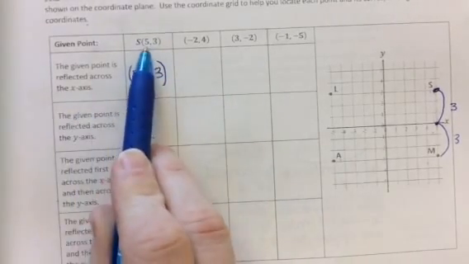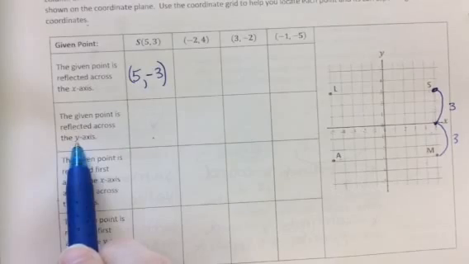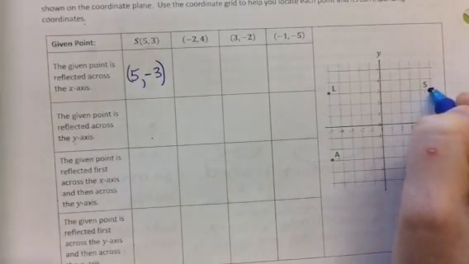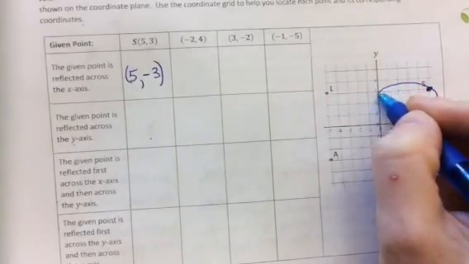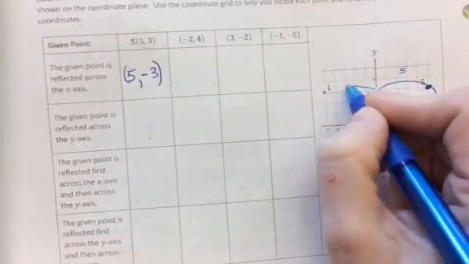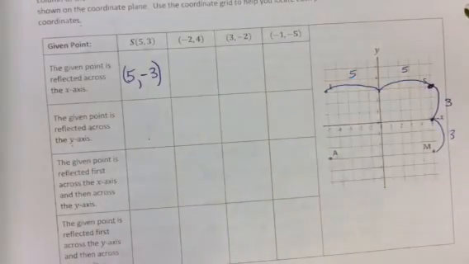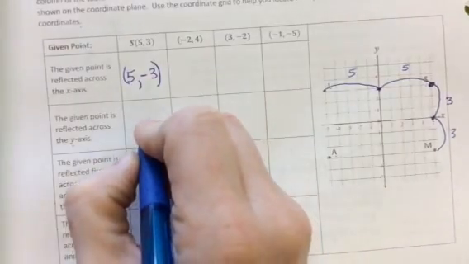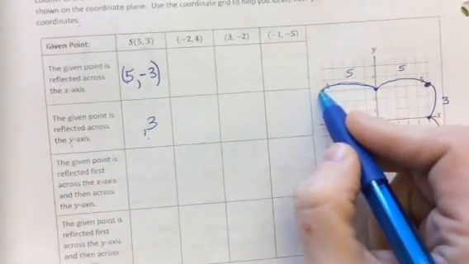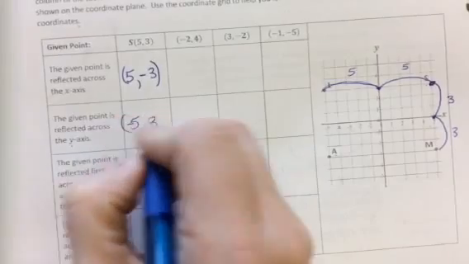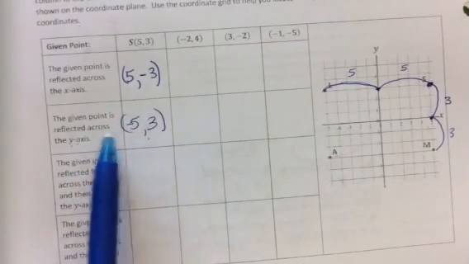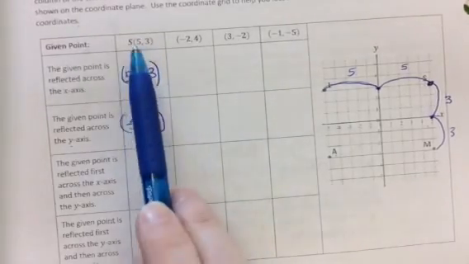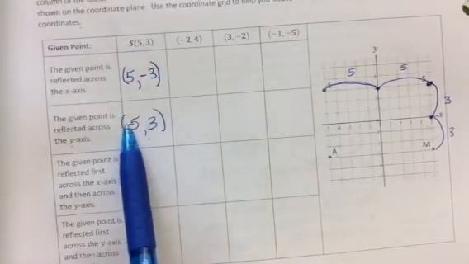Now I'm going to take the given point, (5, 3), and reflect that across the y-axis. So we're going to take this point S again and go across the y-axis instead of the x-axis. Count how far it is from the y-axis. It's 5 away, so that means we're going to go 5 away to the left. Notice the y-coordinate doesn't change. It's still 3. However, it's at (-5, 3). So you can make the assumption that if you reflect across the y-axis, the y-coordinate remains the same. It's the x-coordinate that changes to its opposite.